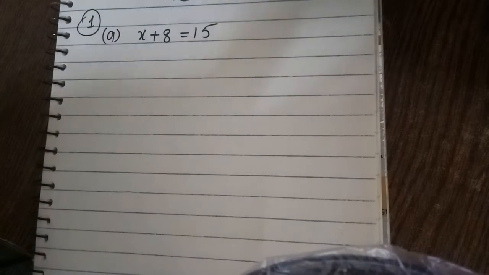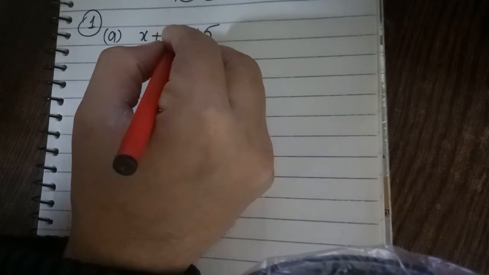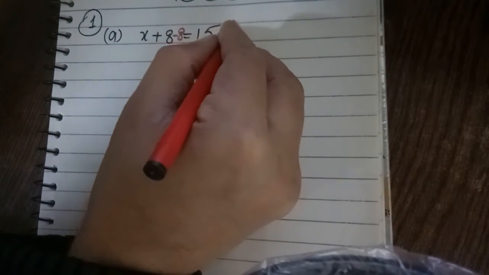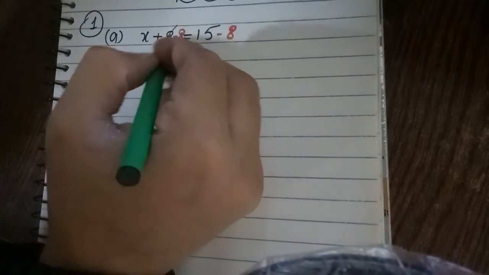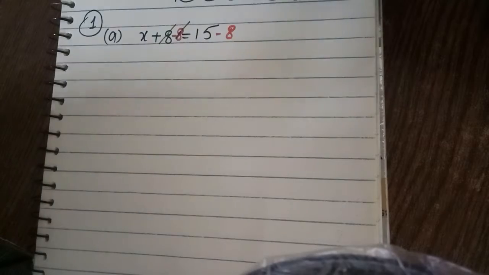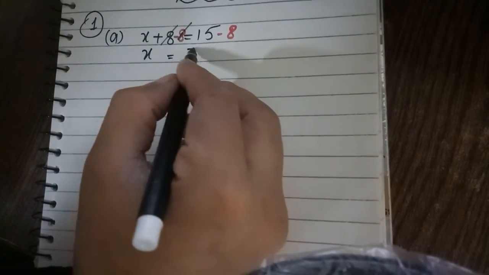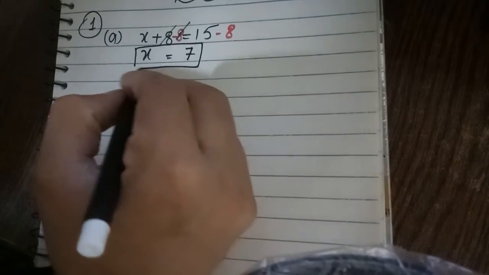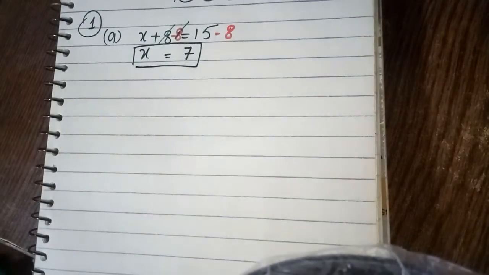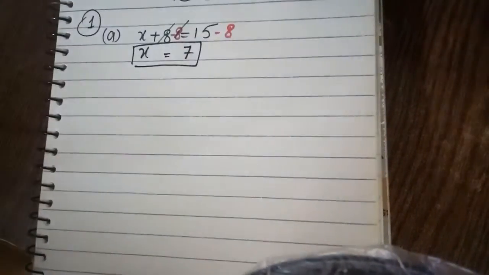Now you can see that the 8 and 8 cancelled, so we are left with only x equal to 15 minus 8, 7. So the value of x is 7. So we have solved the linear equation because we have found the value of x.